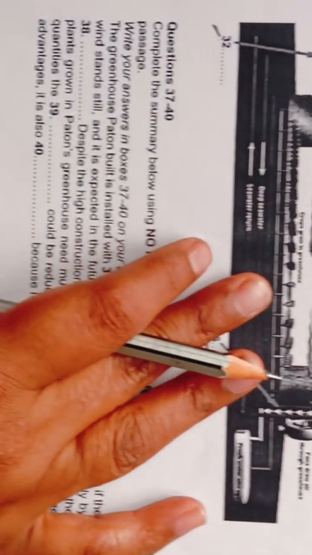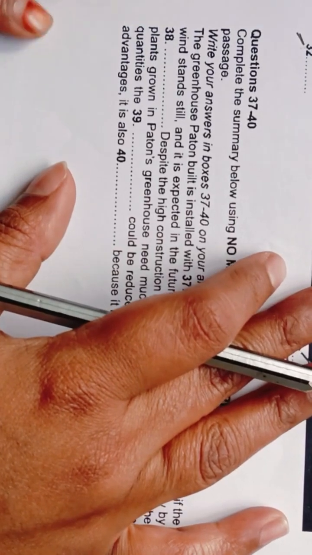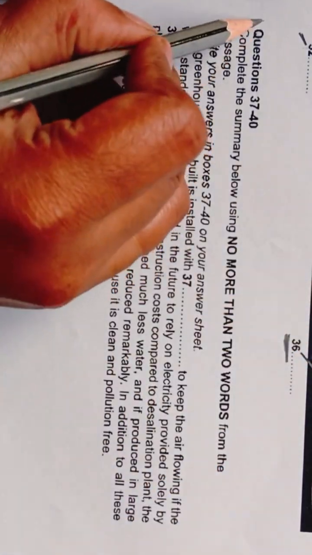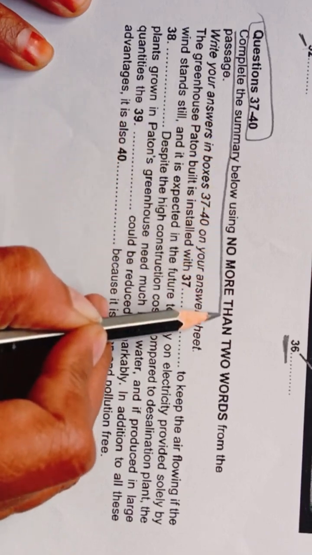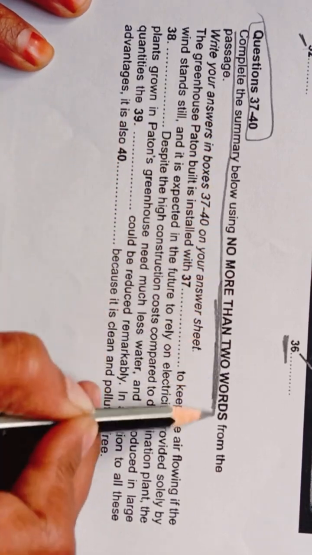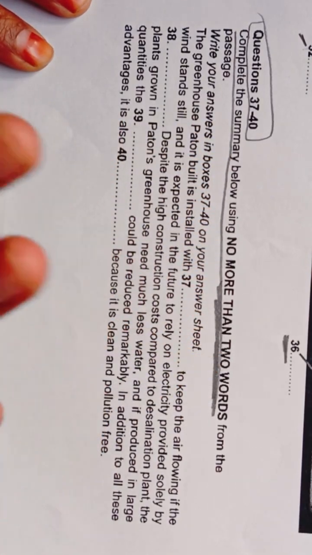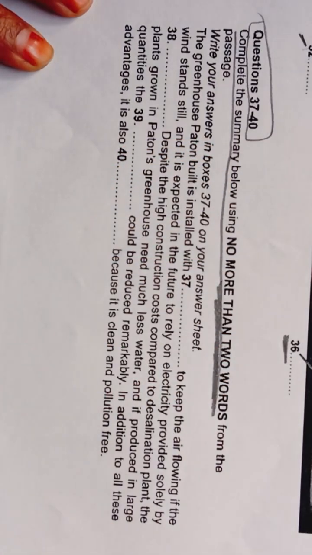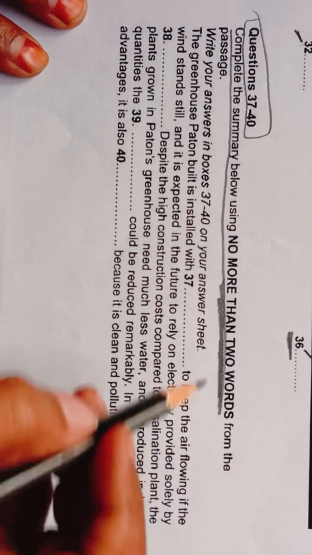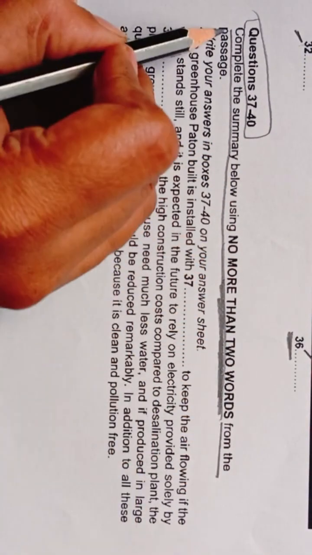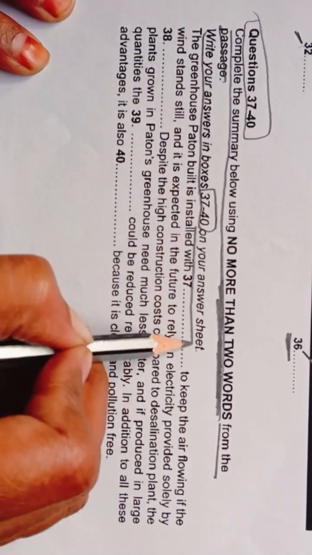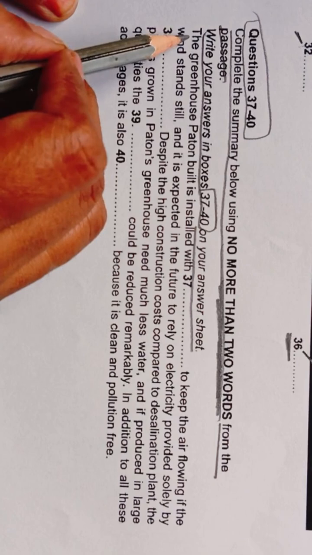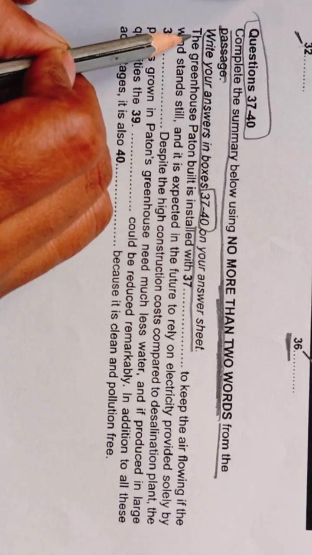Now let's move towards our other question type. Questions 37 to 40: Complete the summary below using no more than 2 words. This is also very important. No more than 2 words means only 2 words, not more than that. No more than 2 words from the passage. Write your answers in the boxes 37 to 40 on your answer sheet. Now let's quickly mark our keywords.